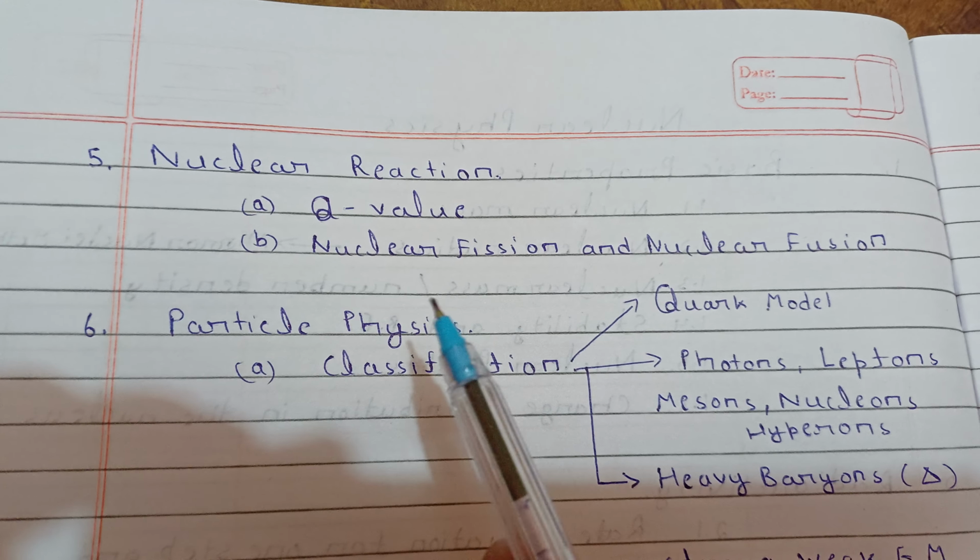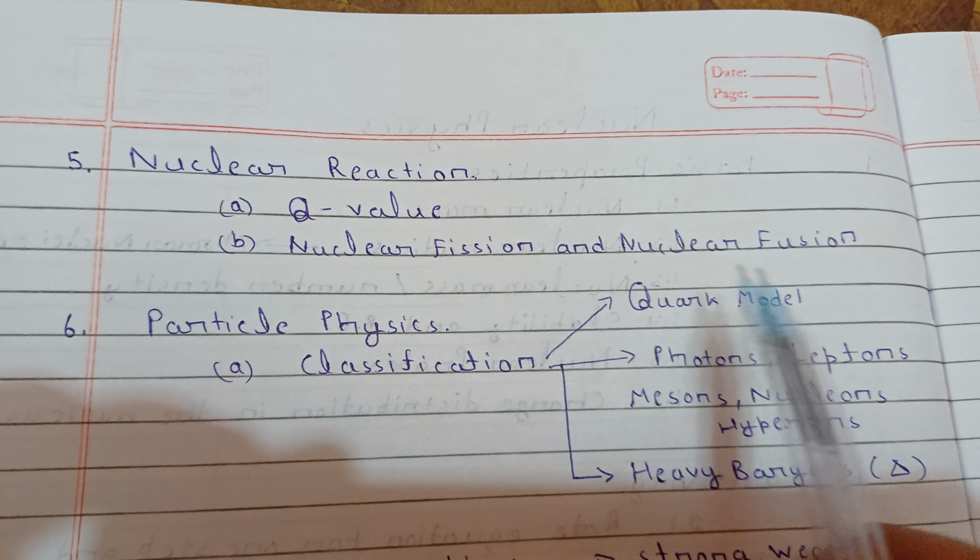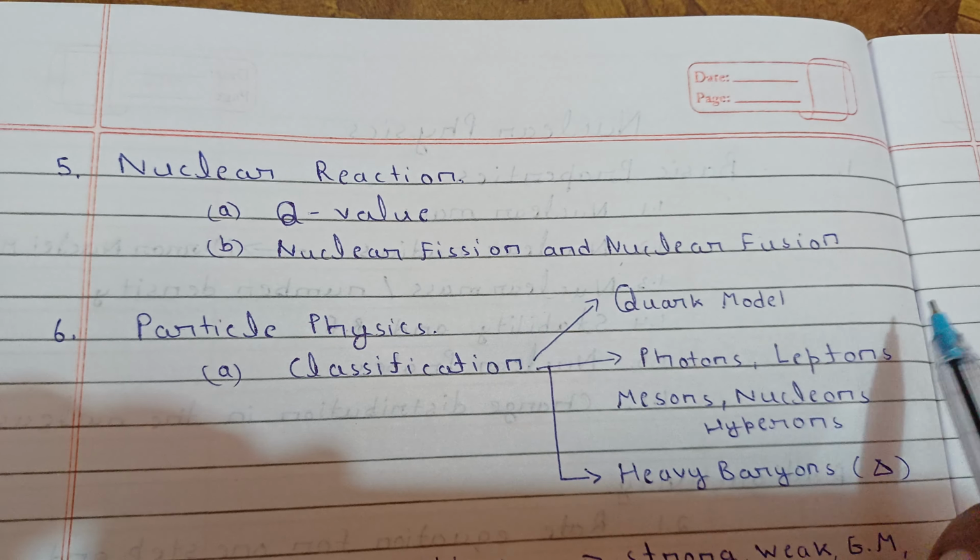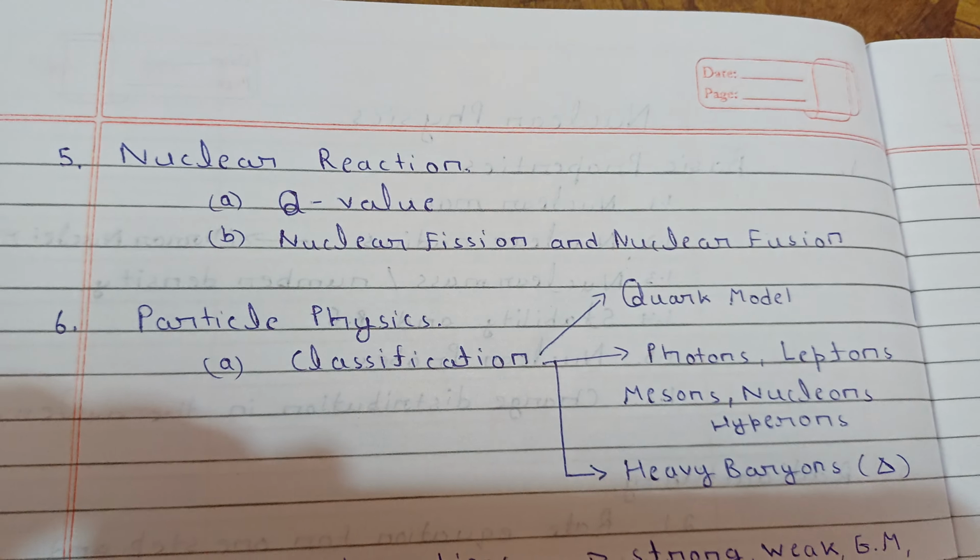So after that there will be section 5 for nuclear reactions. So we know in the nuclear reactions the energy will be emitted or absorbed. And then we will study the Q value inside that reaction of nucleus. And we will study about the fission and the fusion. So you already have the basic idea, so we'll study in detail about that.